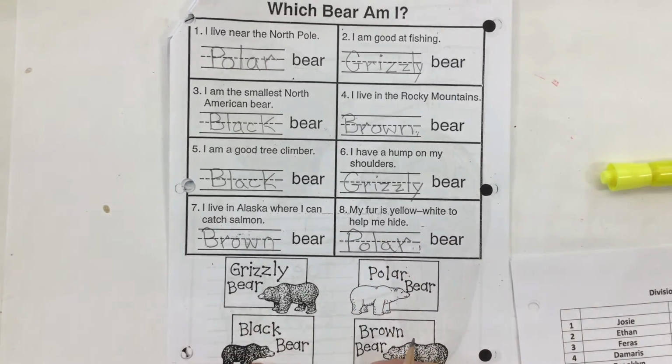P-O-L-A-R. Now, a lot of kids will say to me, yellow, white? Mr. C, I thought polar bears were white. Next time you see a video or a picture of a polar bear cub next to its polar bear mother, watch and look how much whiter the cub is. When they're first born, their fur is very white. As they grow older, their fur starts to look yellow.